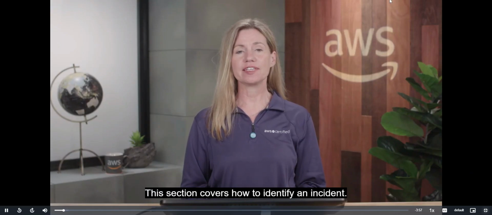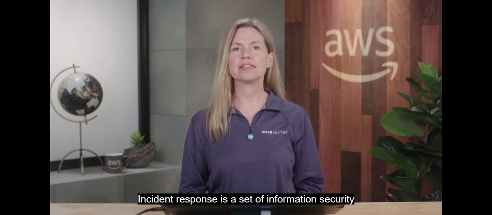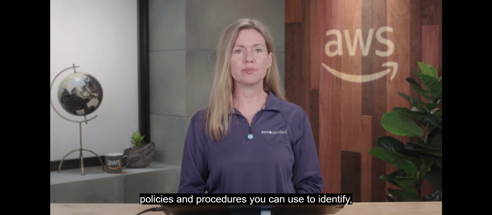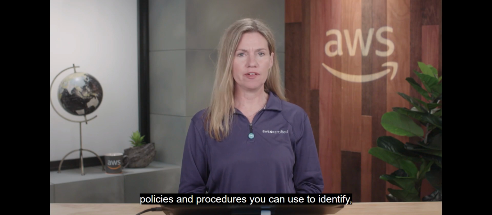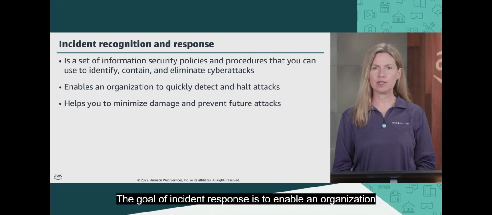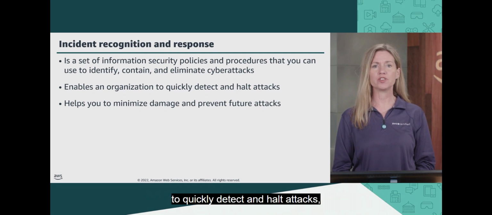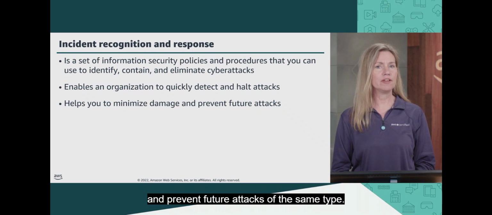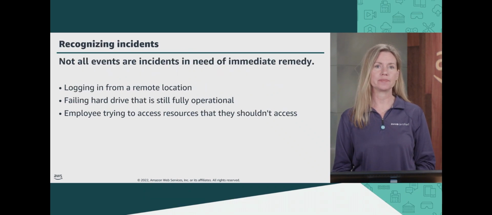This section covers how to identify an incident. Incident response is a set of information security policies and procedures you can use to identify, contain, and eliminate cyber attacks. The goal of incident response is to enable an organization to quickly detect and halt attacks, which helps to minimize damage and prevent future attacks of the same type.